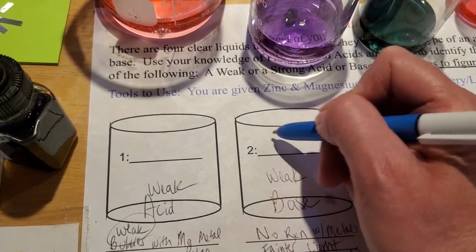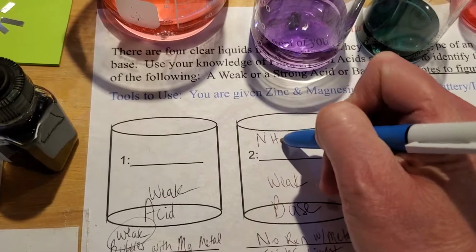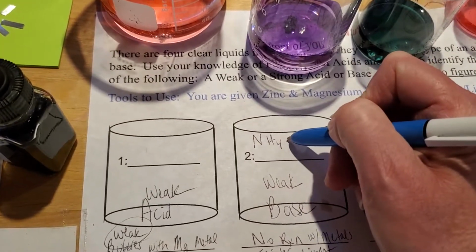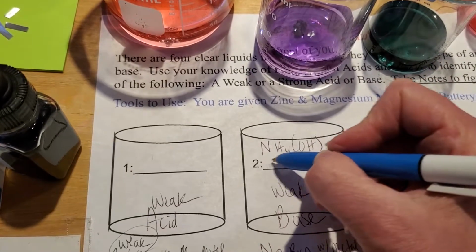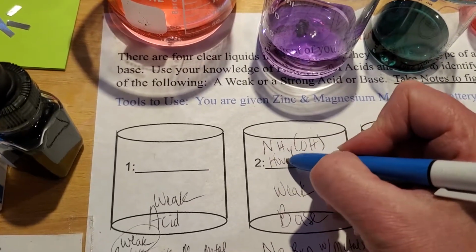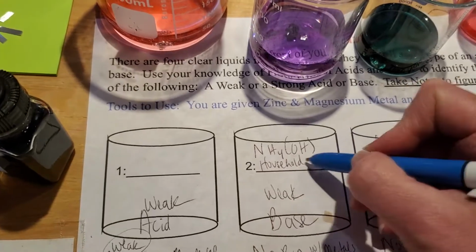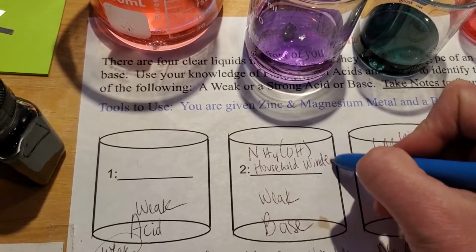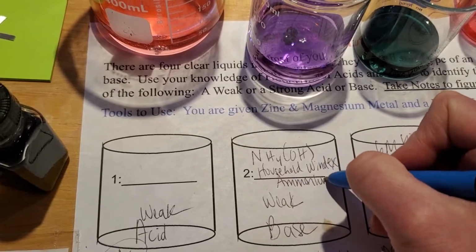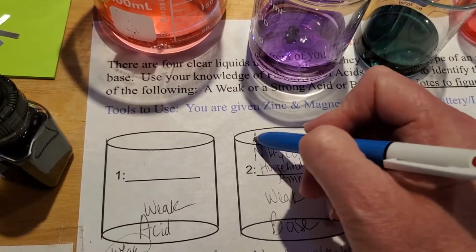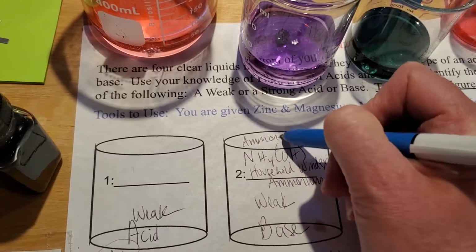So this one is NH4OH, ammonium hydroxide, and it's just like household Windex sort of thing.